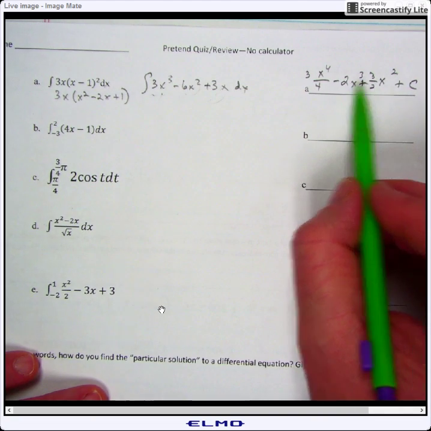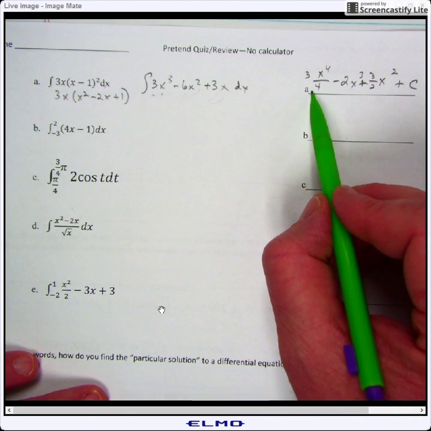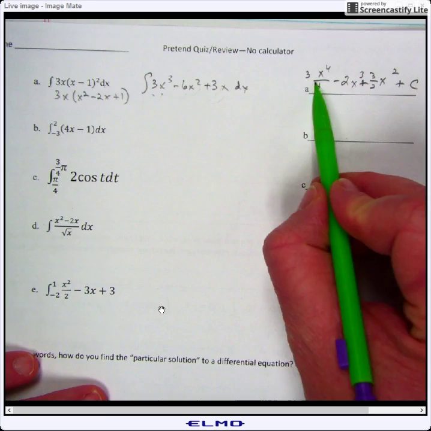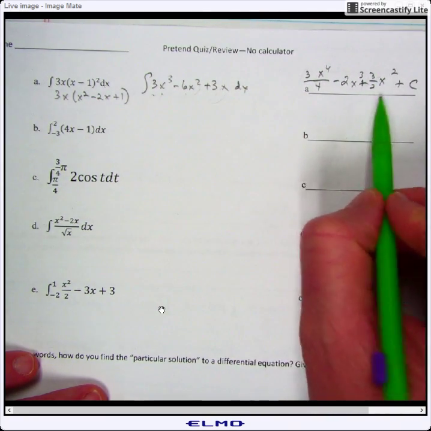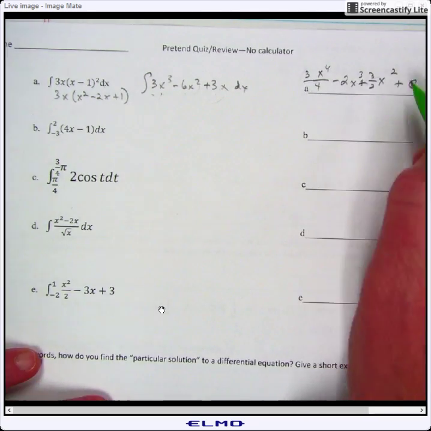So you can check by taking the derivative. 3x cubed, 6x squared, 3x plus c. Good, got it. That's an indefinite integral.